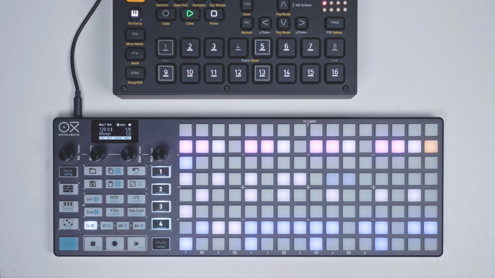In multitrack mode, by default, the function button on the left will only affect the selected track. This way, you can, for example, change the start and end of a track pressing either initial or end plus a pad.